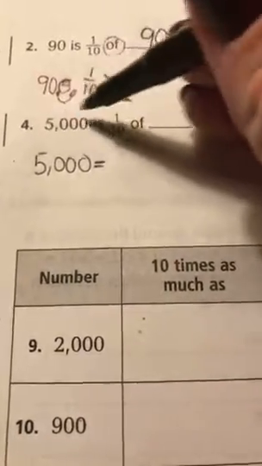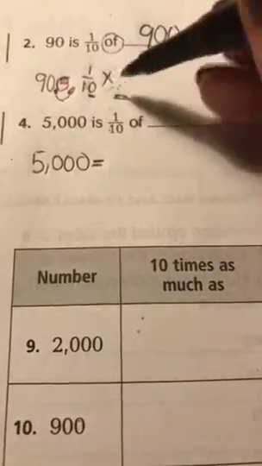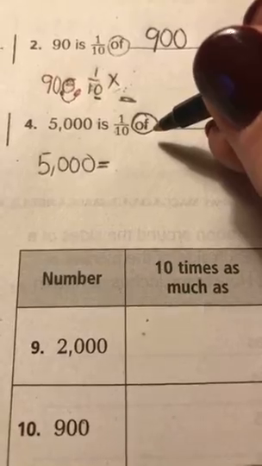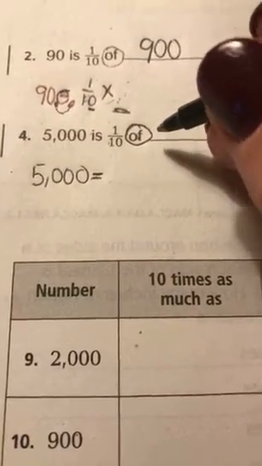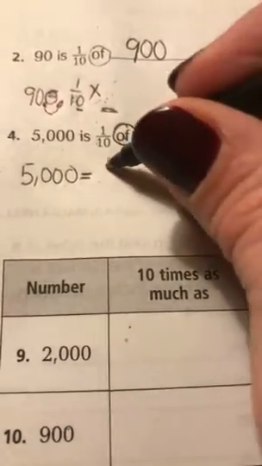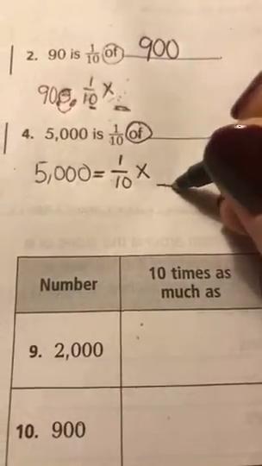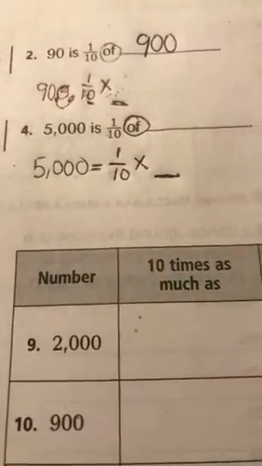So when I'm doing 5,000 is 1/10 of, again, that word of is going to represent an operation. Ooh, she's already got her bid in. I love it. All right, so 1/10 of, so I'm going to do multiplication. Ooh, Chloe, your thinking is backwards.